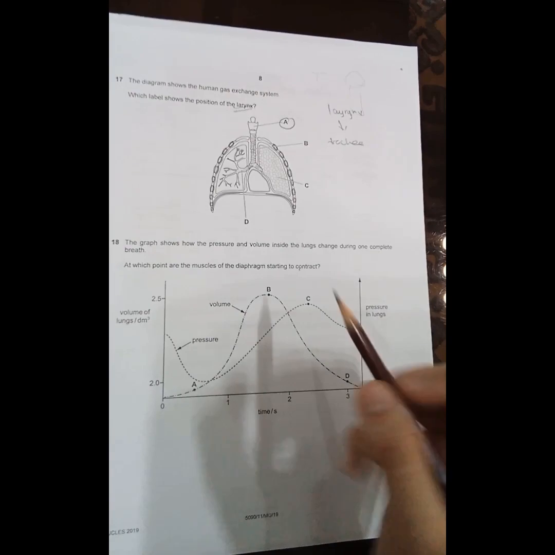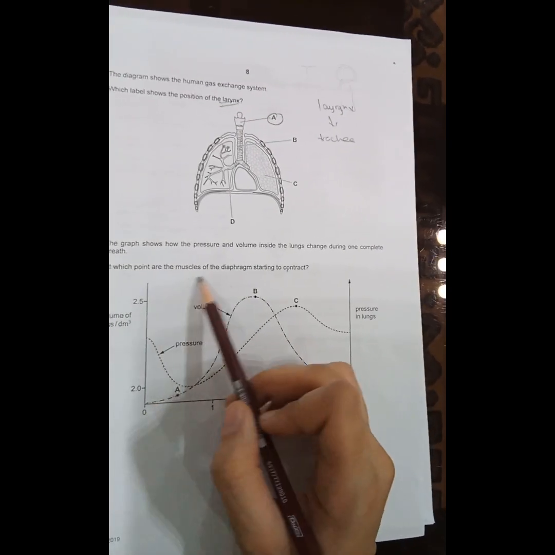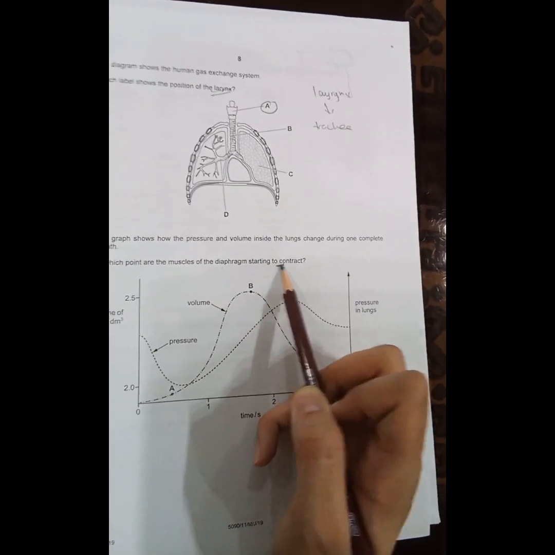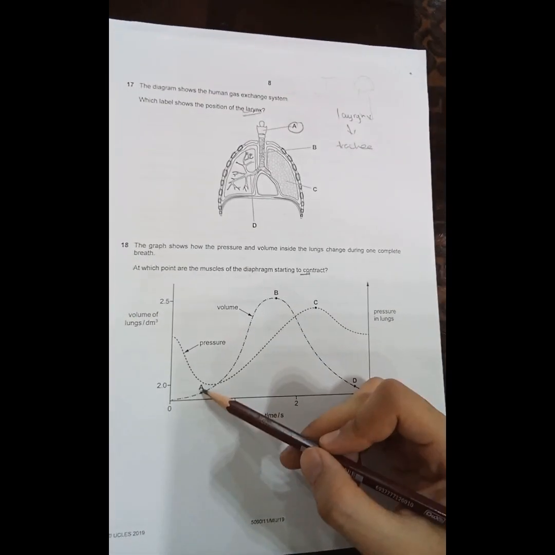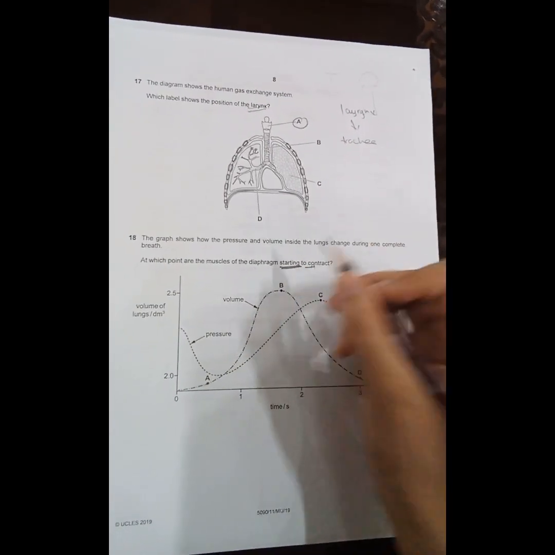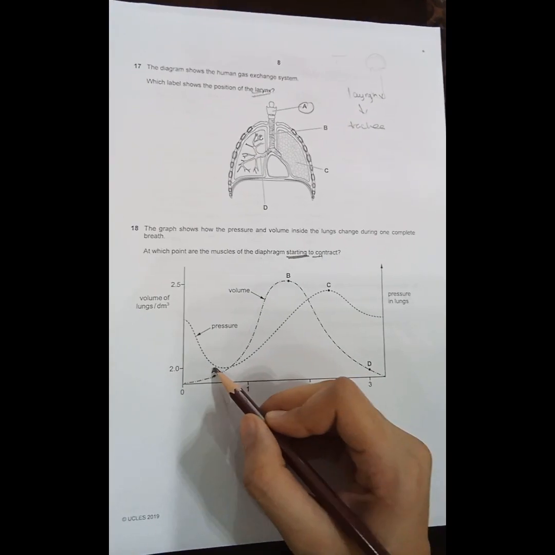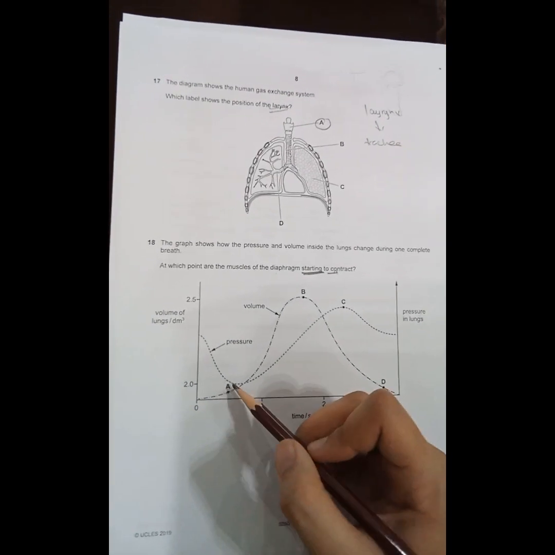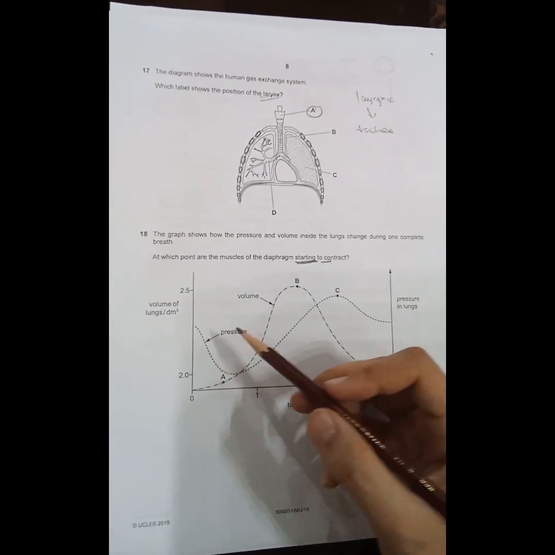So first, they're asking at which point the muscles of the diaphragm start to contract. They contract when we have to breathe in. So when we breathe in, the volume starts to increase. When the volume starts to increase, and they're saying starting to contract, for example at A we can see that when arrangements are being made in our body, the volume has to increase so that pressure decreases, and then the air flows from the outside to the inside.